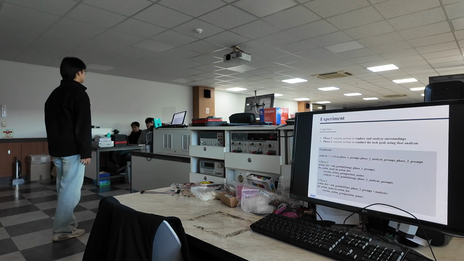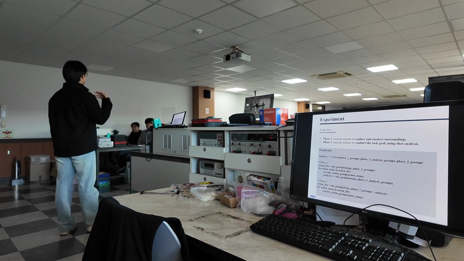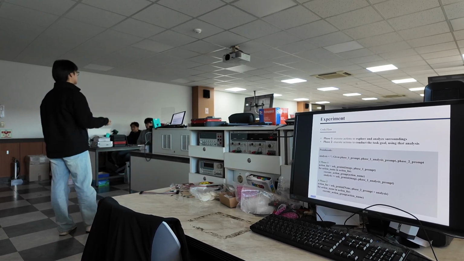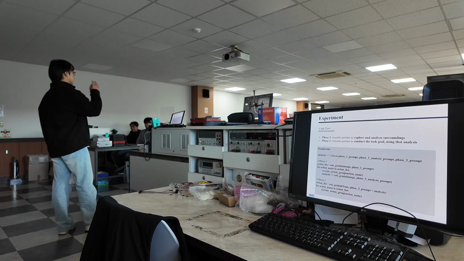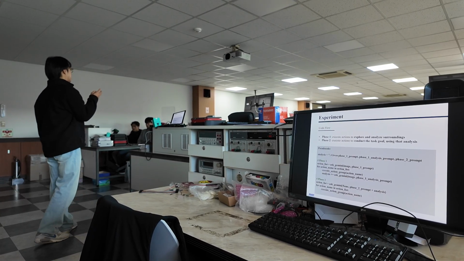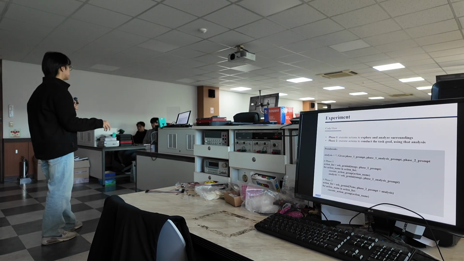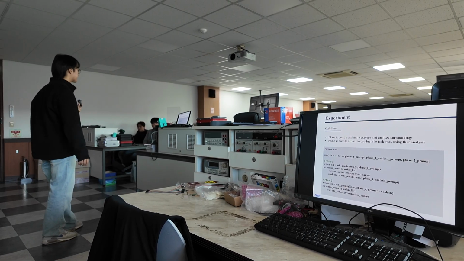So in phase one, after getting the prompt describing the environment and what we have to do, the robot plans how to explore its surroundings.